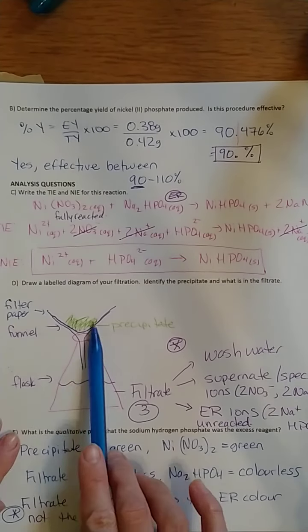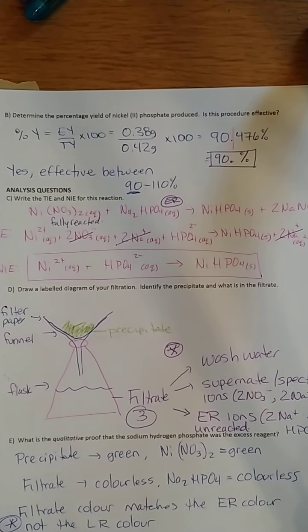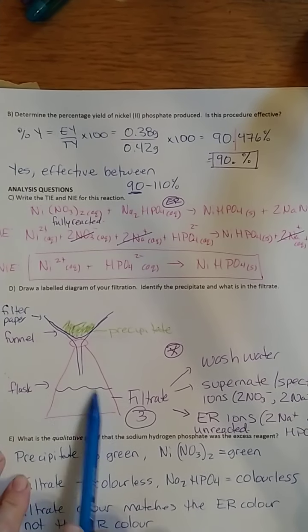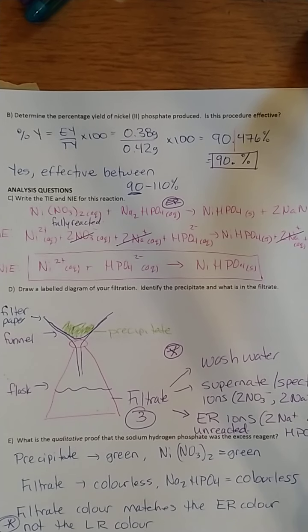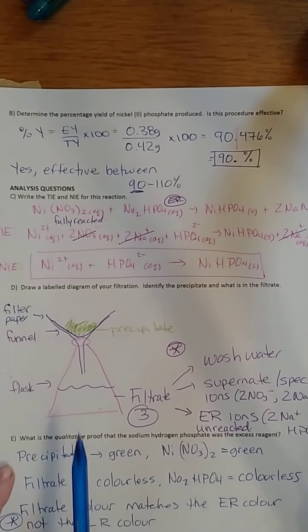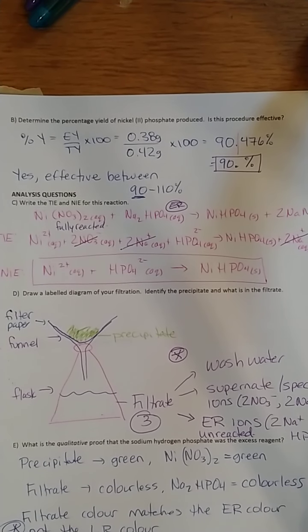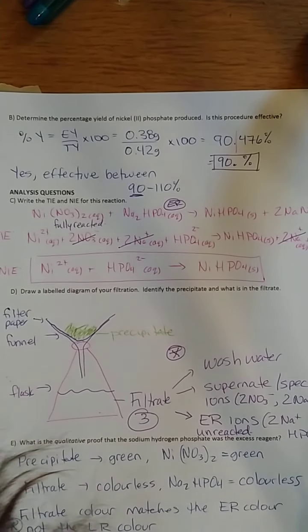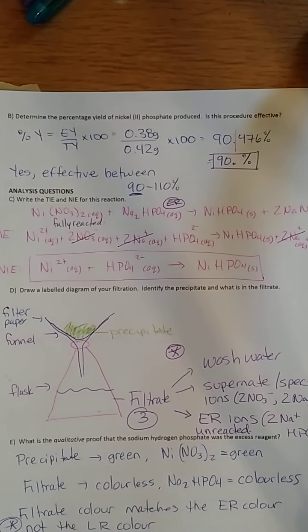Okay, so your precipitate color will be connected to your LR color, and your filtrate color will be connected to your excess reagent. Those ions that didn't react are the ones that are making this color here. Okay, so your qualitative proof really is to look at your filtrate. Your filtrate color and your ER color will always match. If the filtrate color matches your LR, then you know you don't have the right excess reagent.